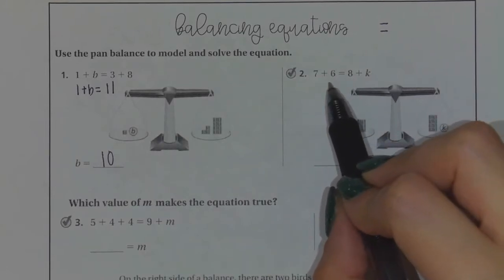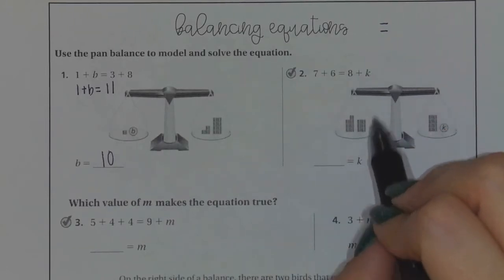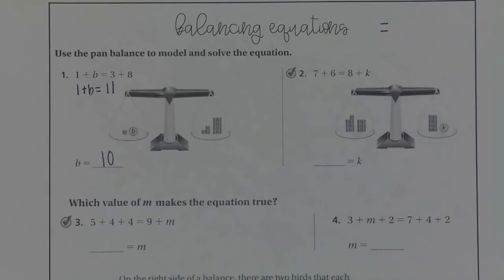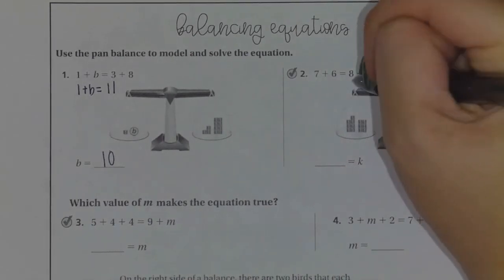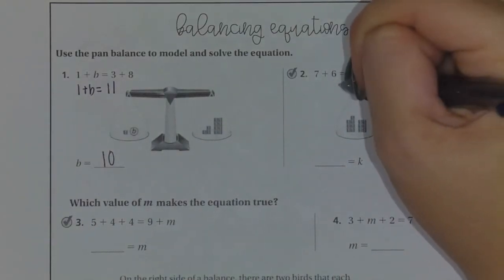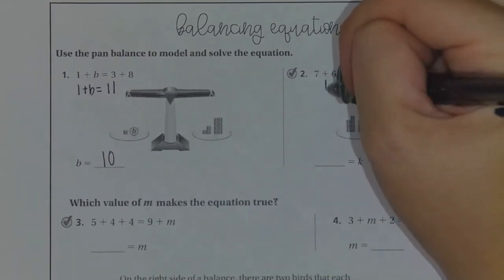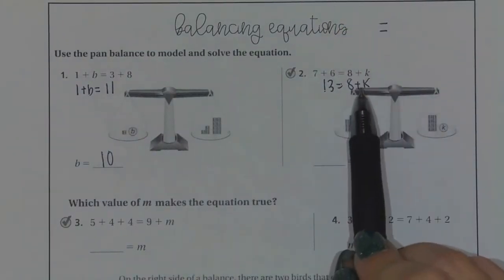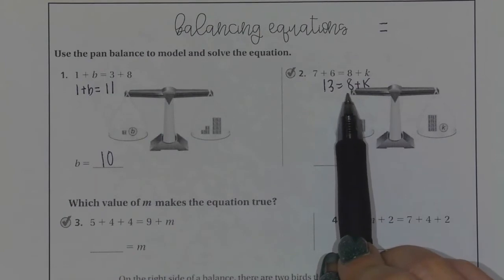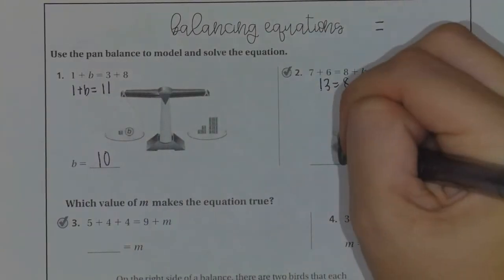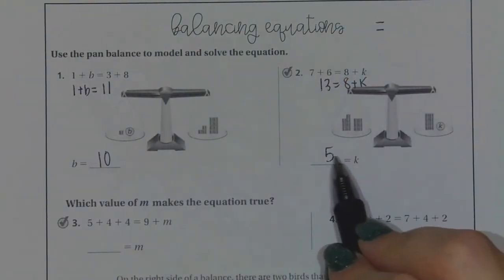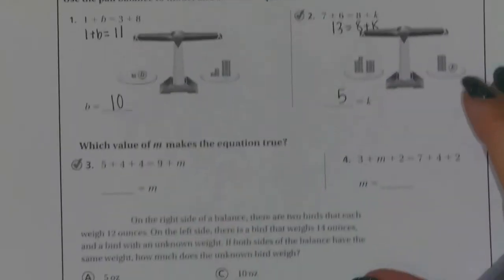Same thing over here. I have 7 plus 6 equals 8 plus k. I can't add the variable and the number, so I'm going to keep that the same. But 7 plus 6 does give me 13. So I have to think what number, if I add it to 8, would give me 13, and that would be 5. So k is equal to 5.